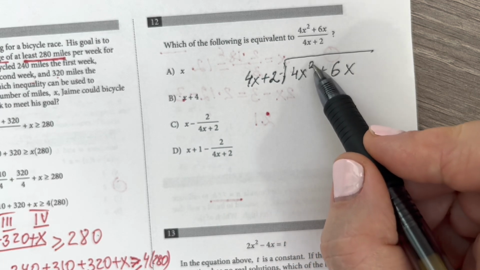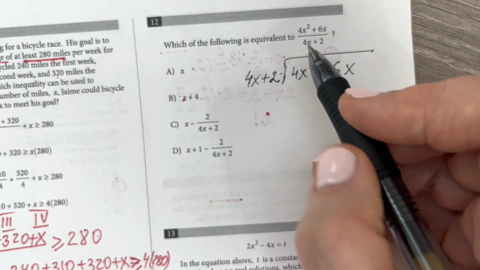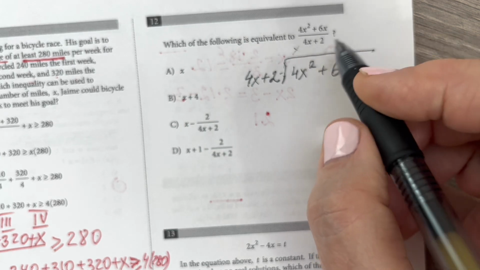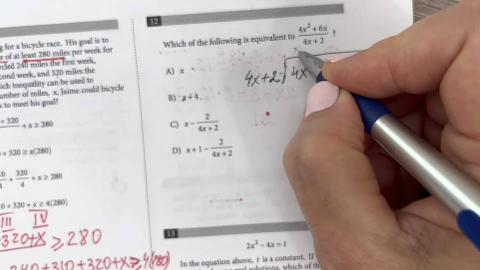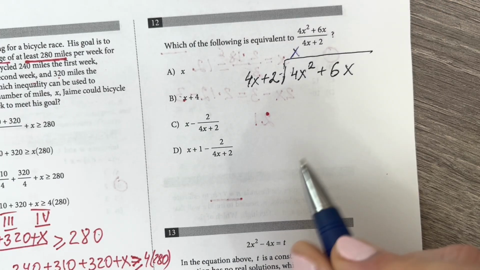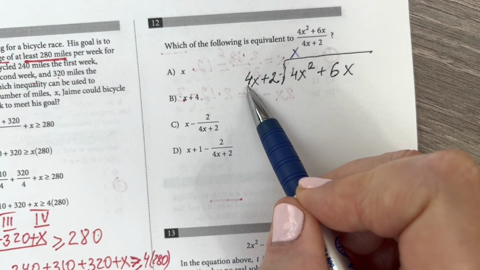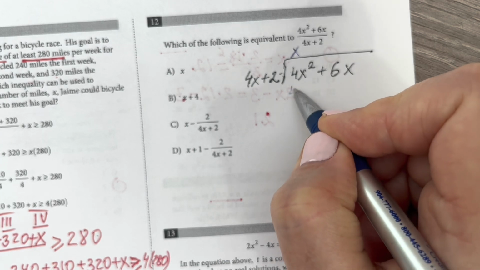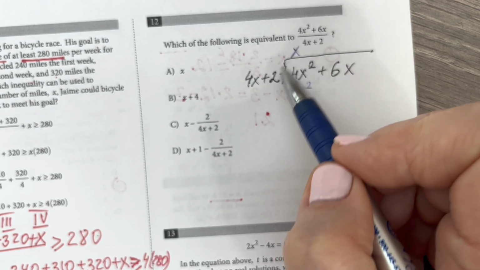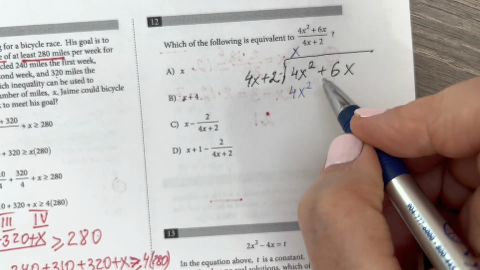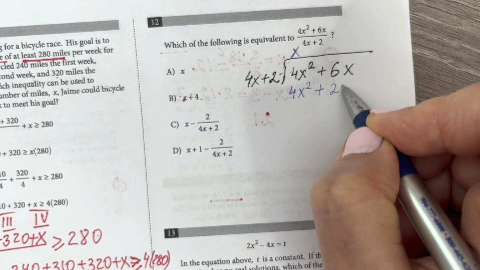We have 4x squared divided by 4x. The answer would be x, right? Let me try this one. So x times 4x squared, x times 2 plus 2x.